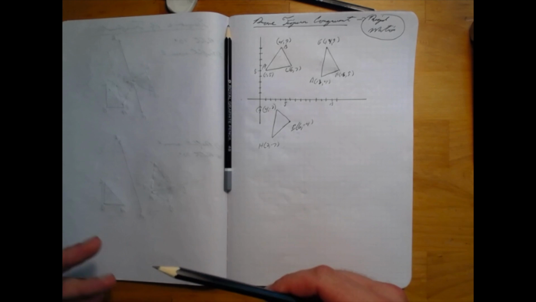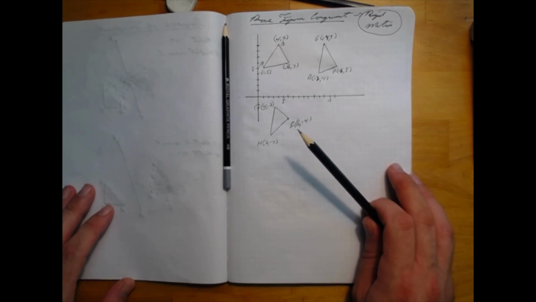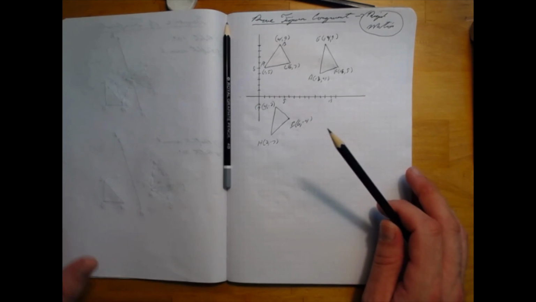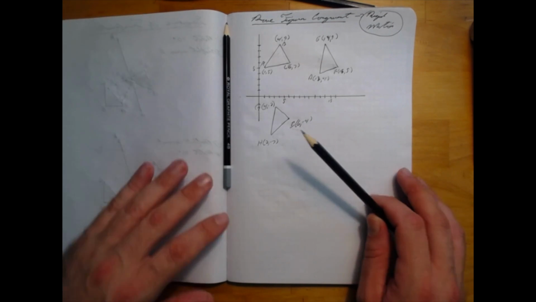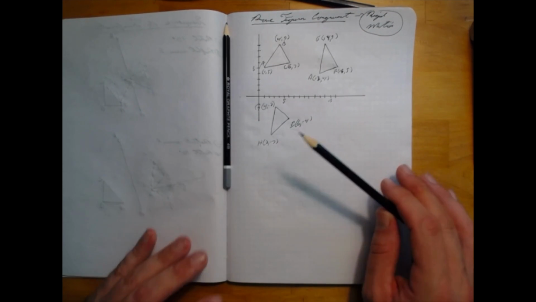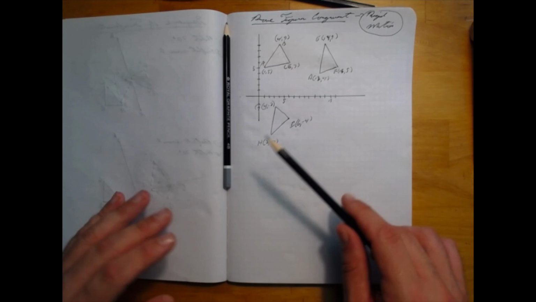So today we're looking at proving figures are congruent. We're trying to do this with rigid motion, meaning that all of those figures are going to be exactly the same when they're moved. They're not going to change in size. And what I've got here is a graph with three different figures on it.